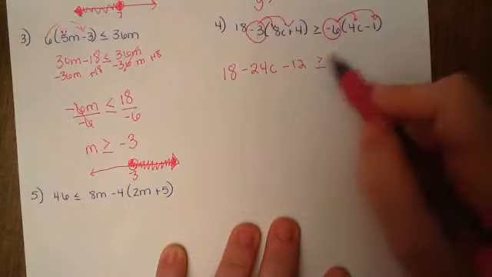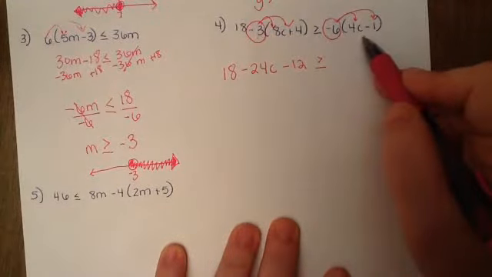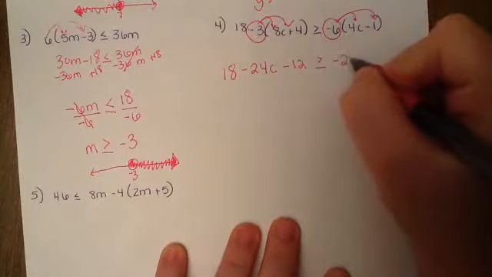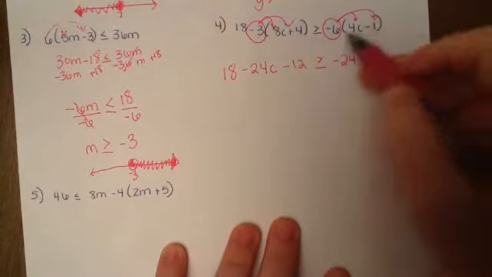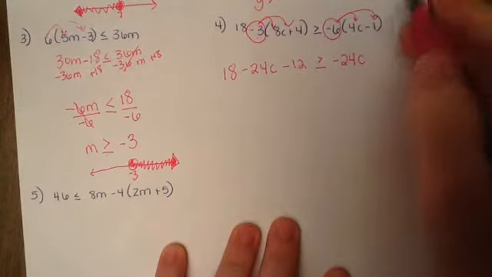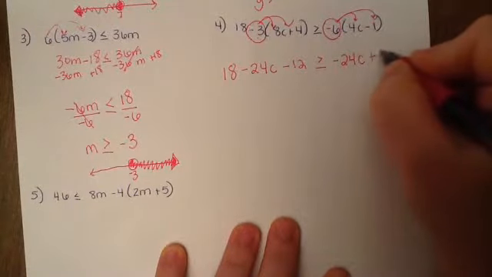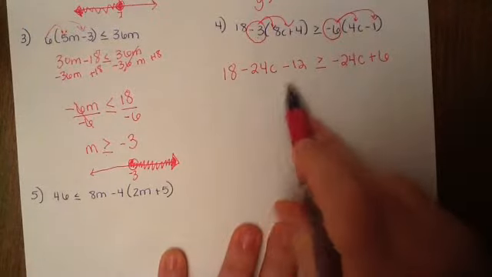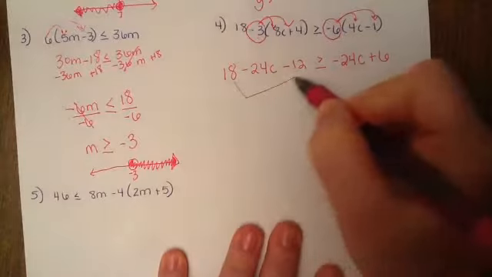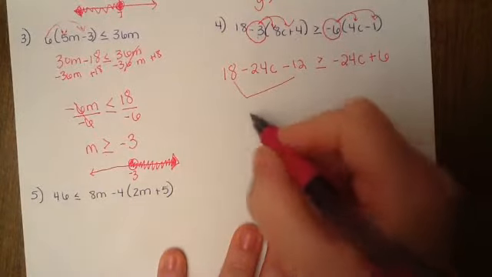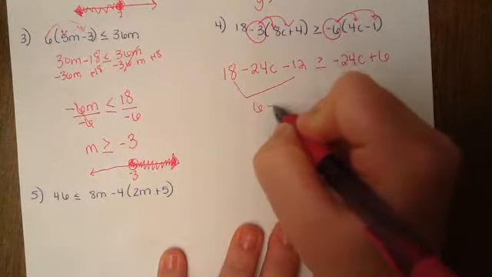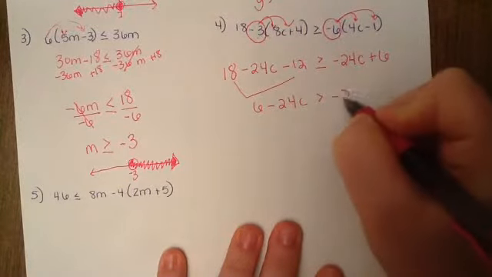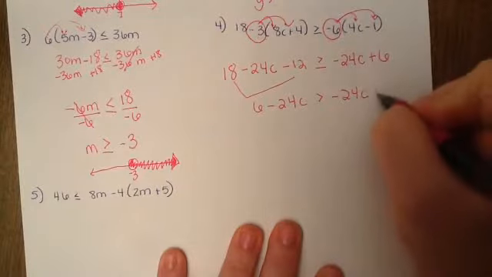Put down our inequality sign, and we have to distribute on the right as well. Negative 6 times 4, negative 24c. Negative 6 times negative 1, positive 6. Let's combine some things over here. 18 minus 12. 6 minus 24c is greater than or equal to negative 24c plus 6.